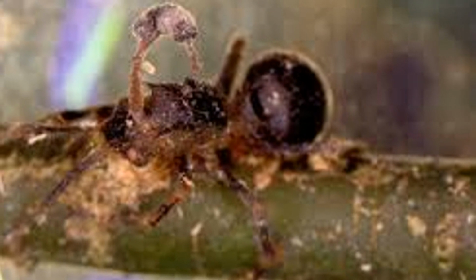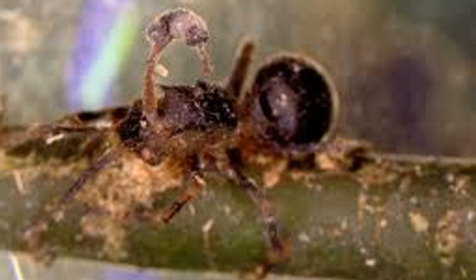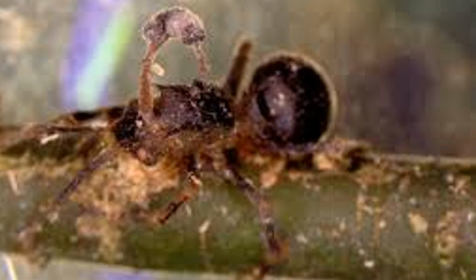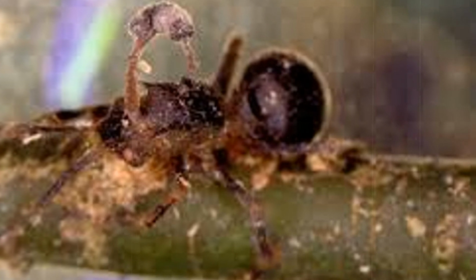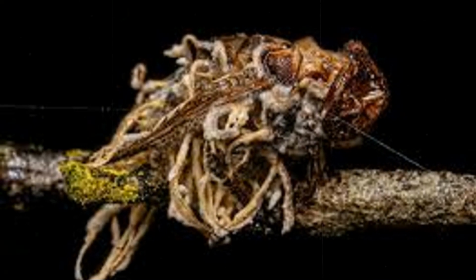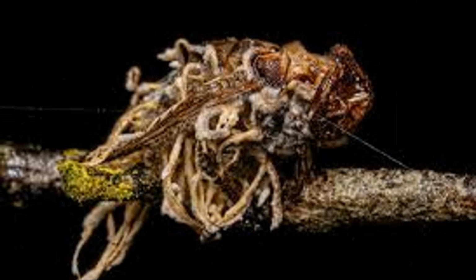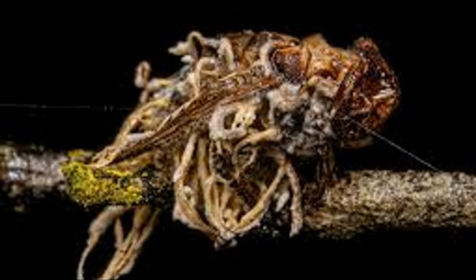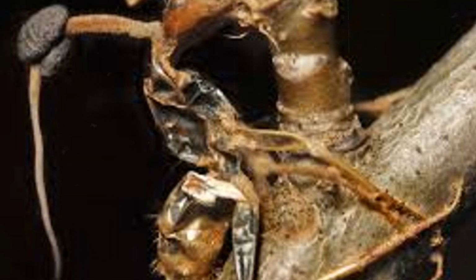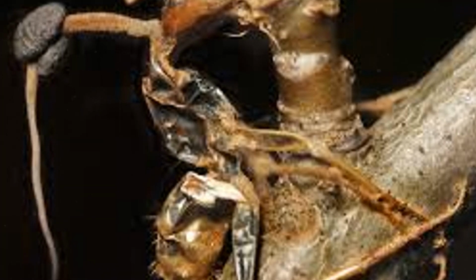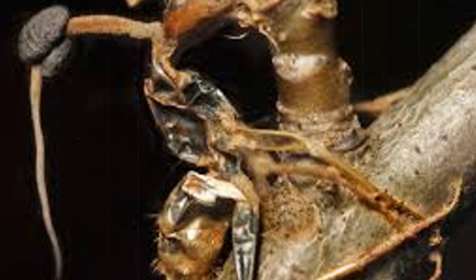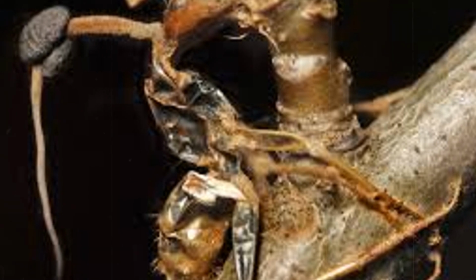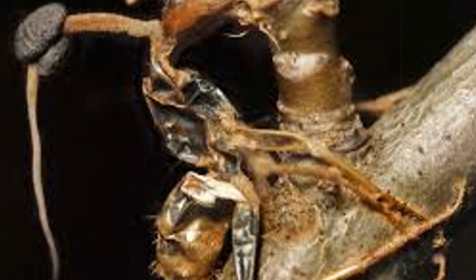A gruesome transformation unfolds. The fungus begins to consume the ant from within, breaking down its tissues and using its nutrients to grow. The fungus, now in complete control, begins to fruit. It sends out tendrils, pushing through the ant's exoskeleton, reaching for the light. A long stalk erupts from the ant's head, growing upwards towards the forest canopy. This stalk is the fungus's reproductive structure, designed to spread its spores far and wide.